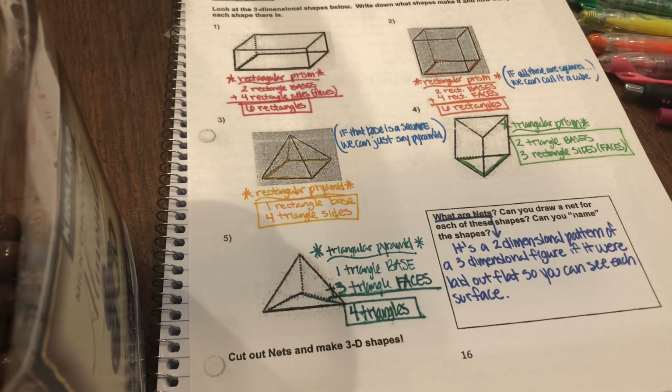Hopefully that was some helpful hints, so that you know you drew your net drawing correctly.